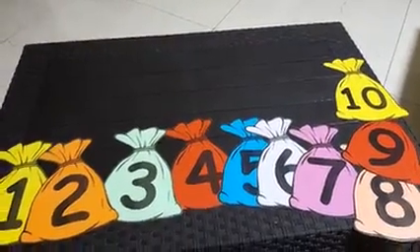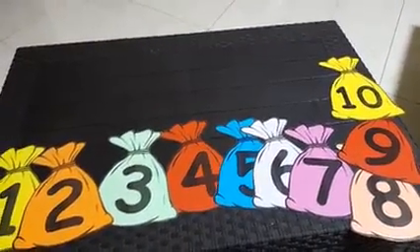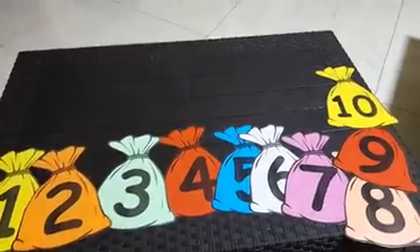I have counted the numbers in order and by one. Okay, so each number is placed after the other.